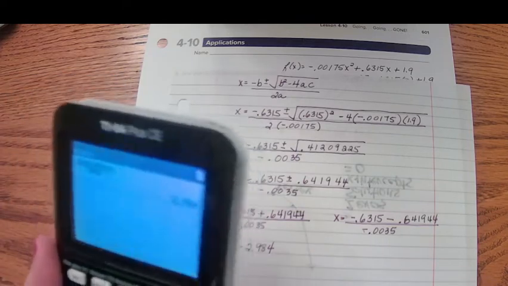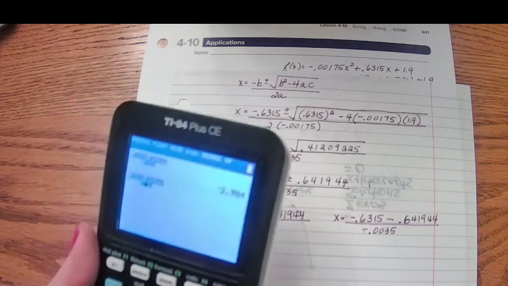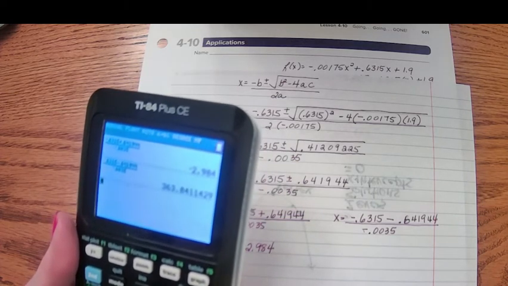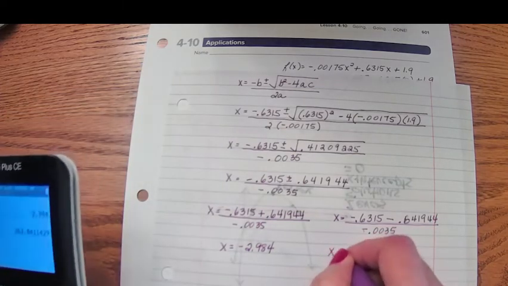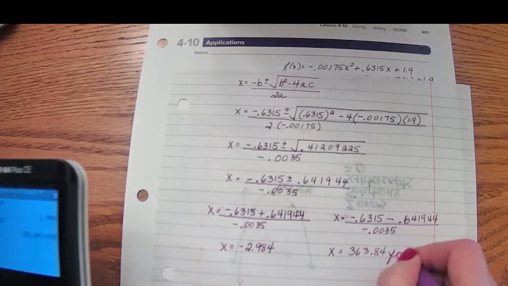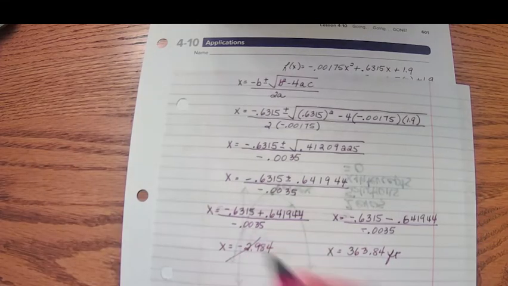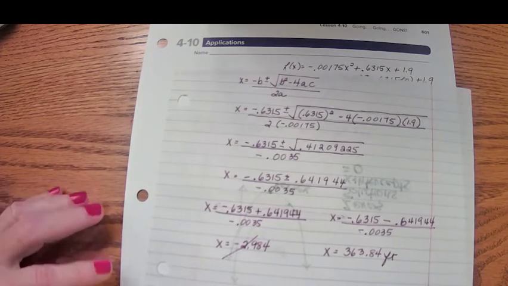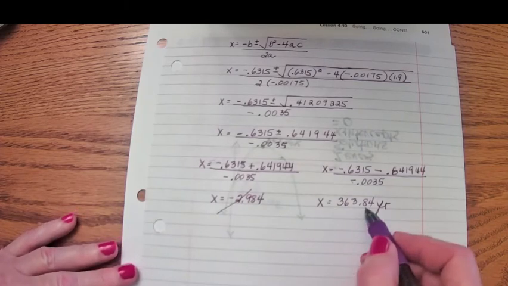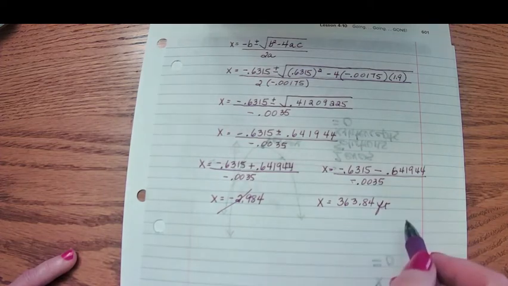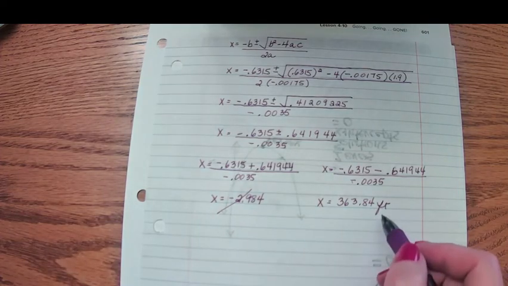And then the other one is when we subtract. So I'm just going to go change that plus to a minus. And that's at 363.84 feet. Well, this doesn't make sense to have a negative feet. But that was a 363.84, almost a 364-foot home run that Rajay hit. Let me go ahead and put that answer here.